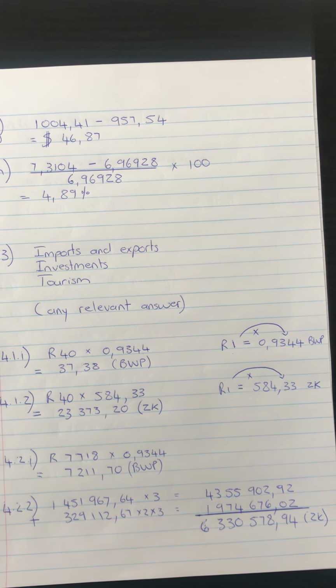Right, moving on to question 4.2. They give us another scenario. Their accommodation in Zambia at a 4-star hotel cost them 1,451,967.64 Zambian kwacha per couple for bed and breakfast per day. Take note that it is per couple for bed and breakfast per day. They stayed at the hotel for 3 nights.